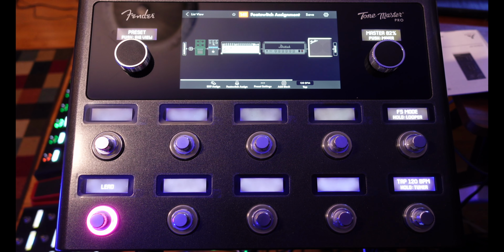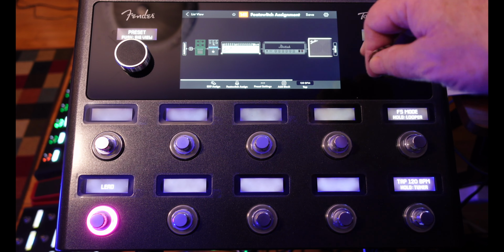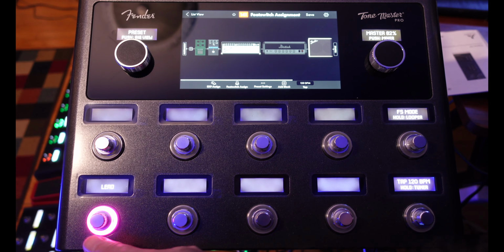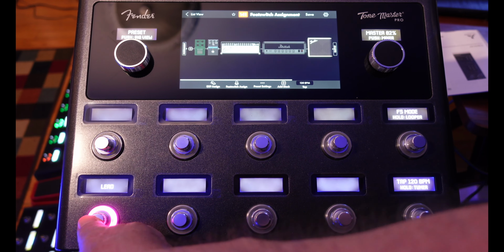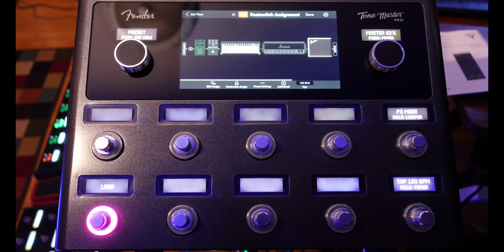Okay, this is that preset that I built, and like I said, right now it's in the surf guitar scene or snapshot, and you can see the Fender stuff is on. Let me hit this foot switch down here, and now the Marshall stuff comes on. And it's doing that all from just one foot switch. It sounds like this.